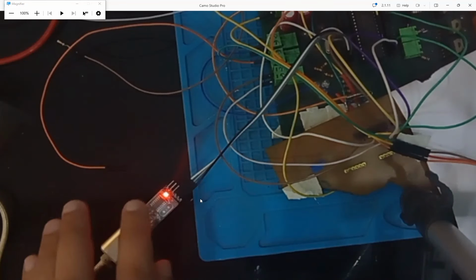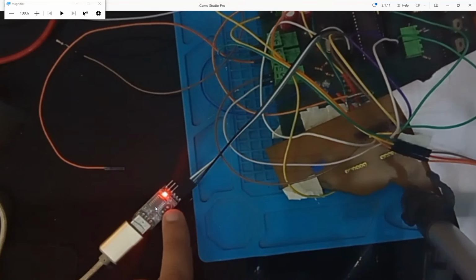So guys, as you can see over here, this blue LED is blinking. This means that something is being sent to the computer. PIC is sending something to the computer. As you can see, that LED is constantly blinking. So let's go to the USART terminal and see what data is being sent.